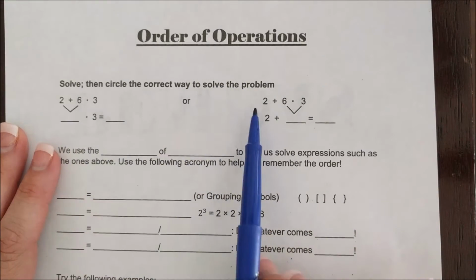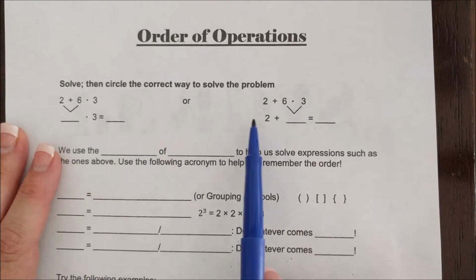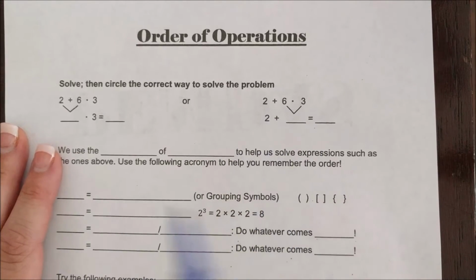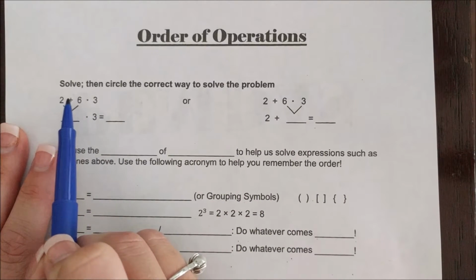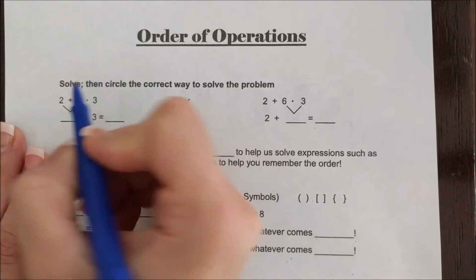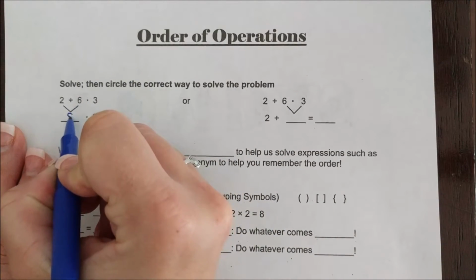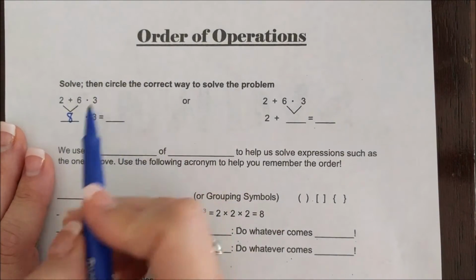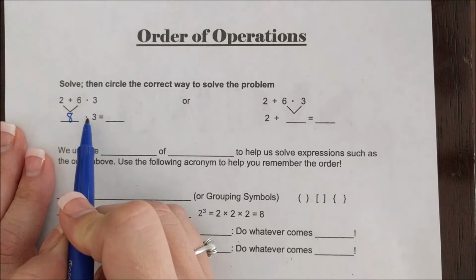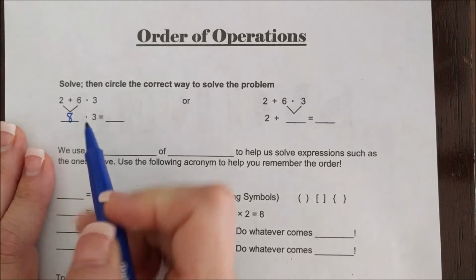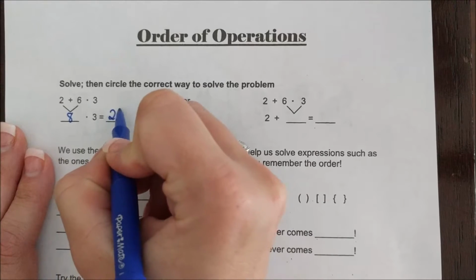So if I look here, here's my two examples. We're going to do both ways and we're going to see which one is correct. This one here tells me to do 2 plus 6 first. Okay, and 2 plus 6 is 8. And then 8, remember this little dot means to multiply. So 8 times 3, that's 24.